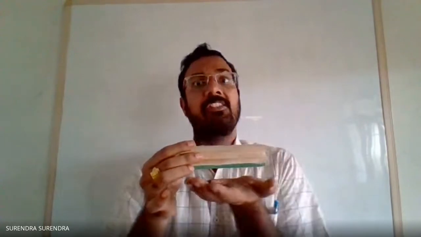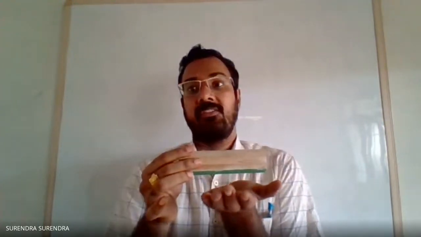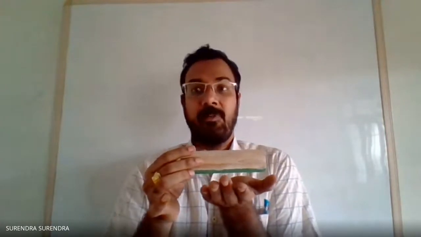A cube of side length 60 mm is resting on one of its faces on the HP with a vertical face inclined at 40 degrees to the VP. So a cube has all the faces equal in shape and size. It is resting on one of its faces on the HP.